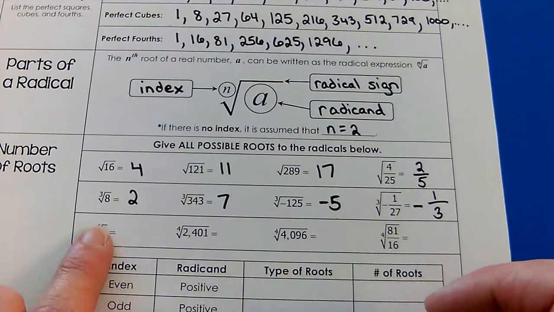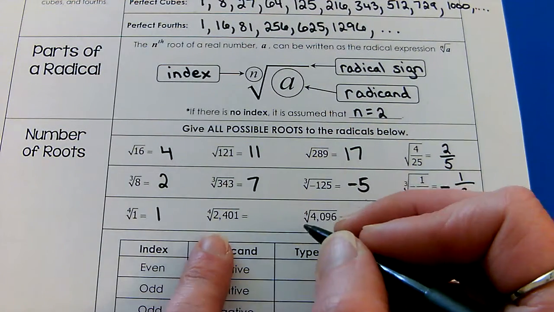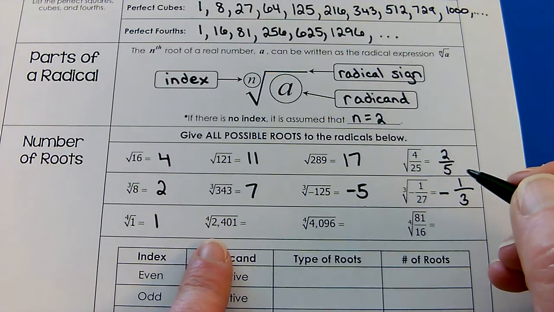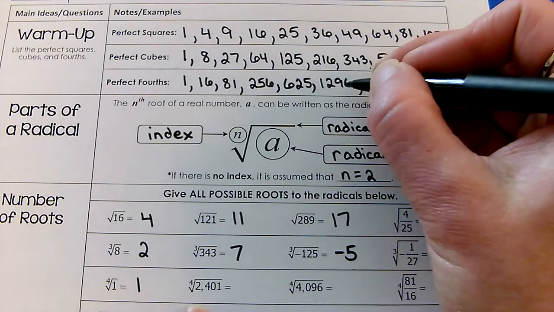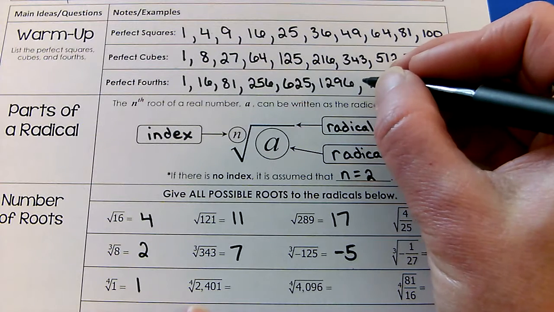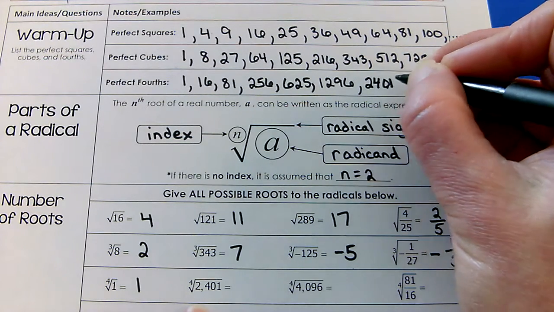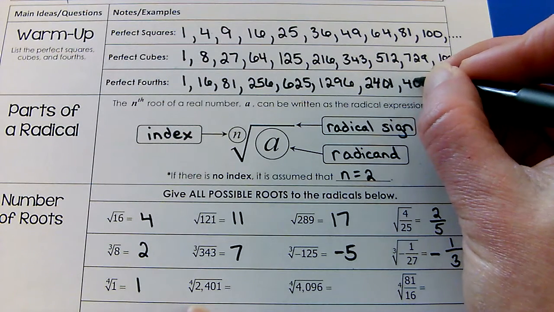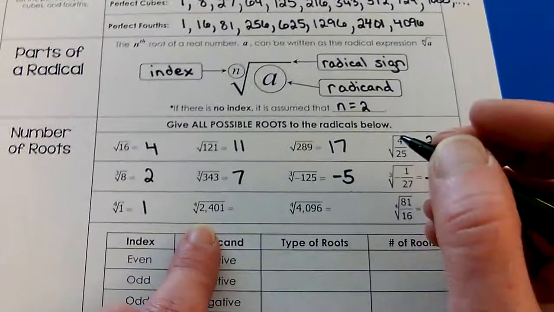Now let's look at some fourth roots. The fourth root of 1 is 1. The fourth root of 2401. Oh, I didn't list that on my list. I should have continued this one. 6 to the fourth, 7 to the fourth is the 2401. 8 to the fourth is 4096. And I don't think I need to list anymore.